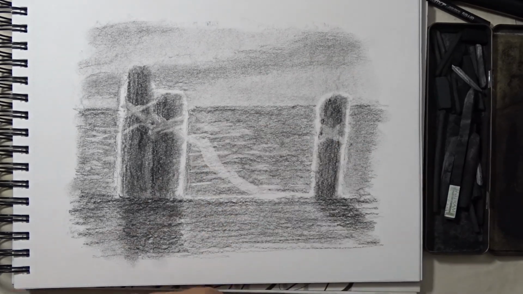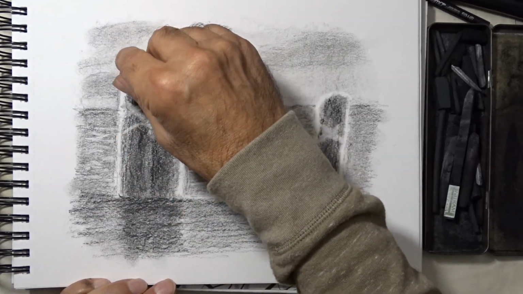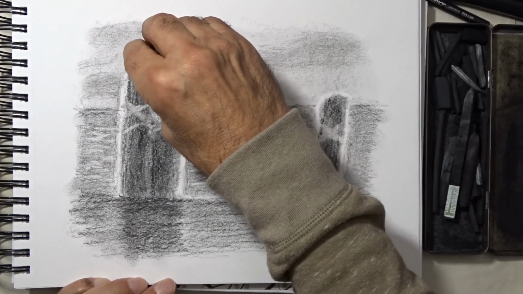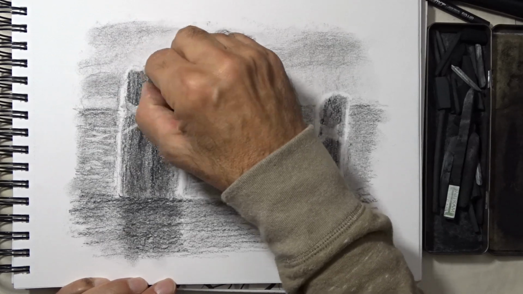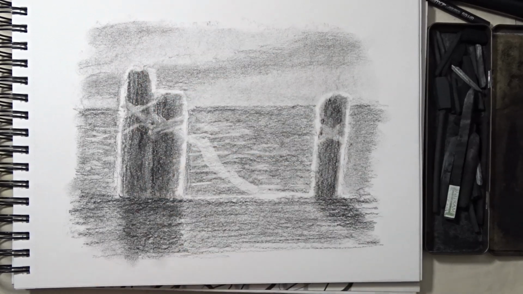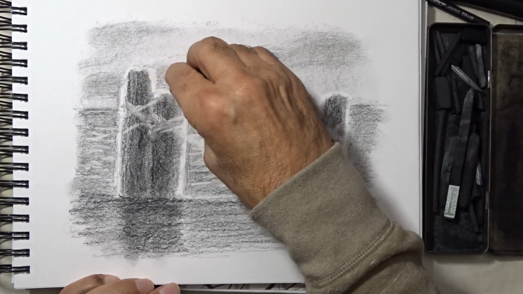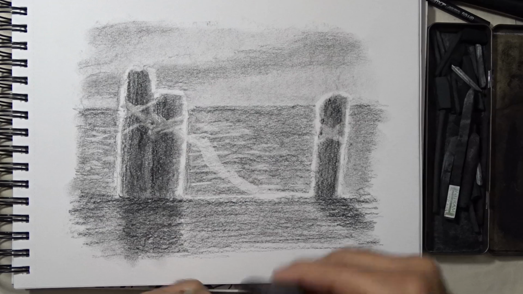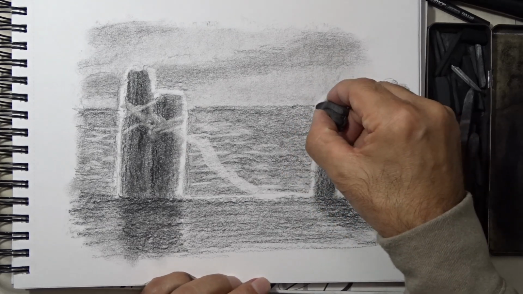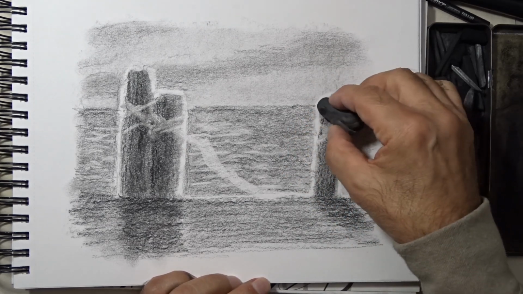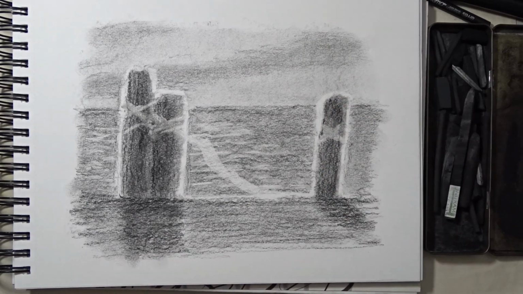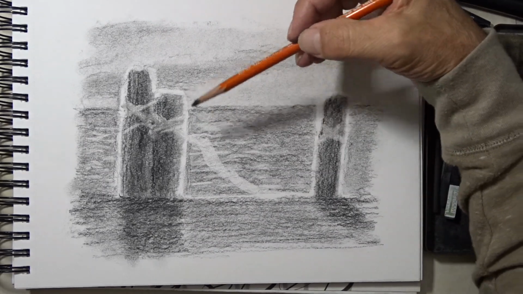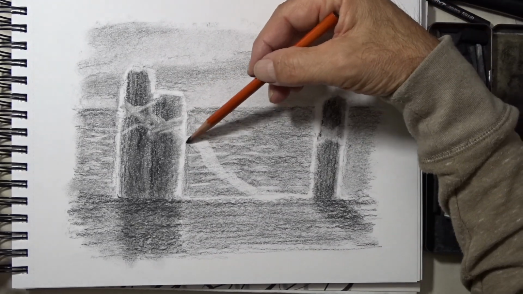Right. And maybe go around this part, the upper part of the posts. There. This side, of course, is going to have a little more light than the other one, so it's going to be reflecting a little bit. It's going to be a little bit brighter. All right. So I'm going to go back to my pencil, and now this is the rope.